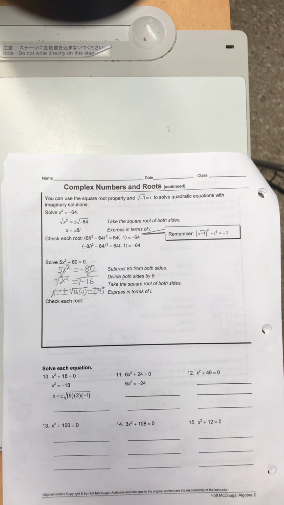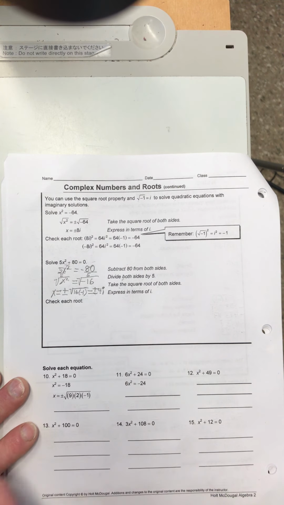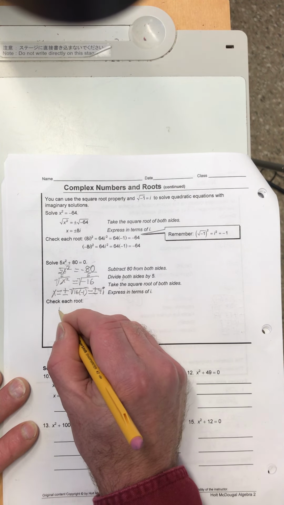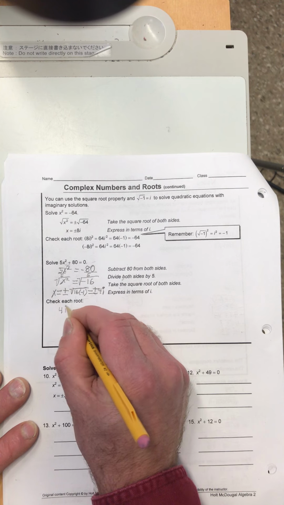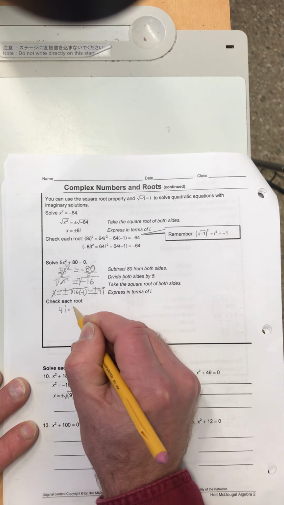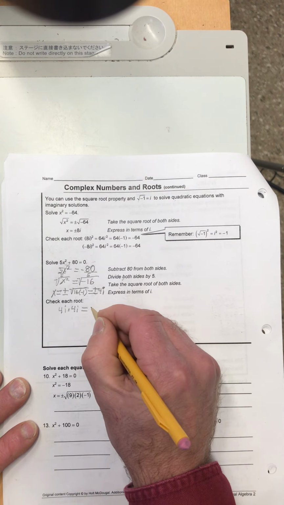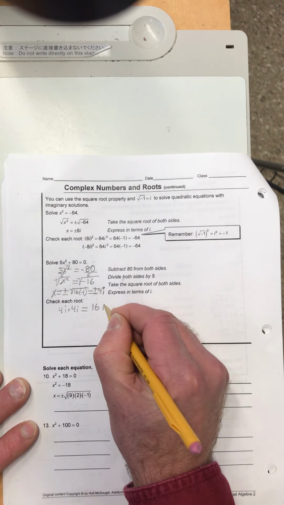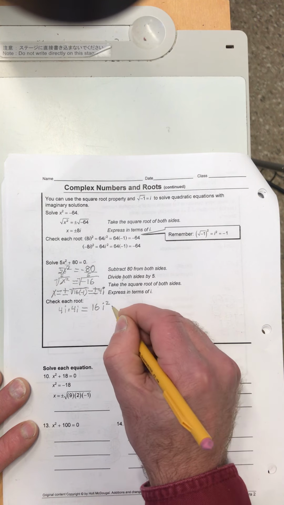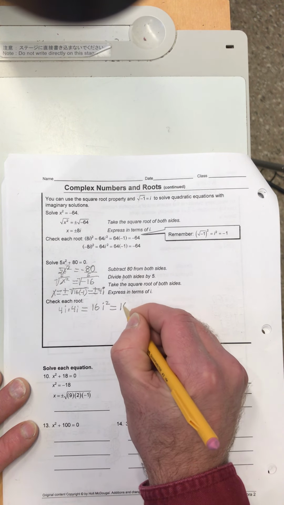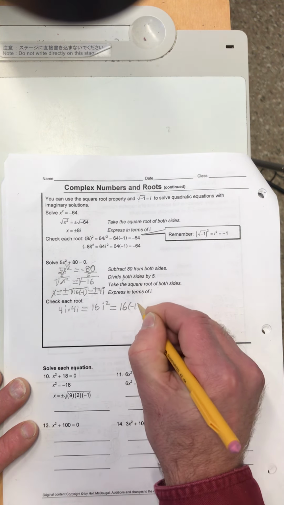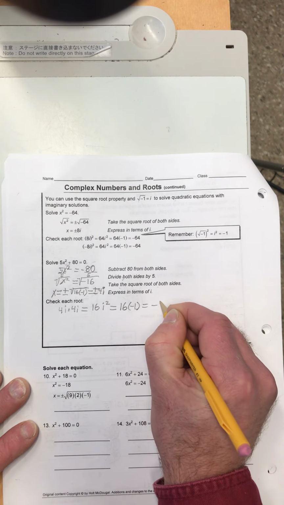if I were to check each of the two roots, okay, by plugging it back into the equation, 4i times 4i would give me 16i squared, which would be 16 times negative 1, or negative 16.